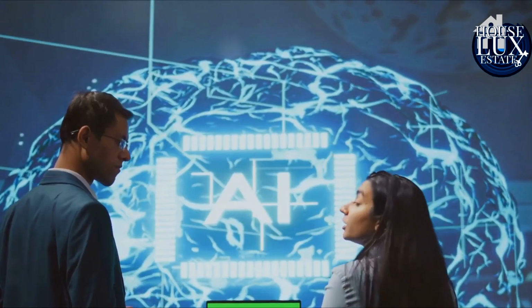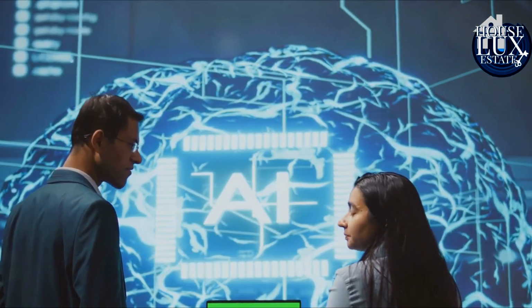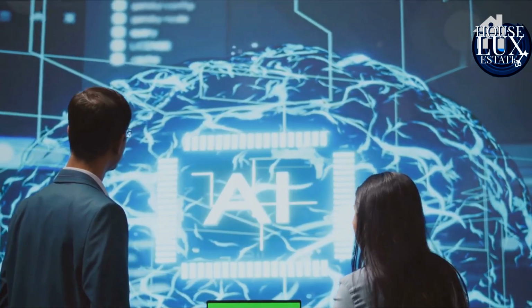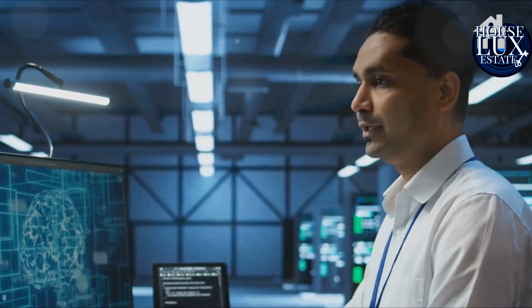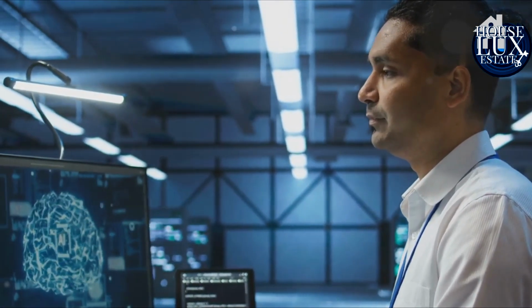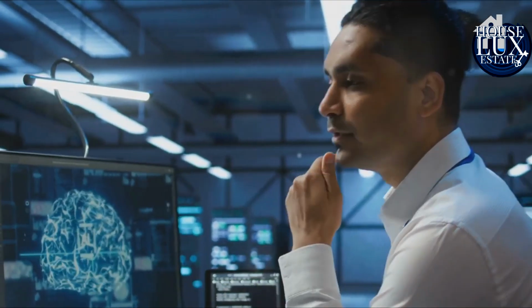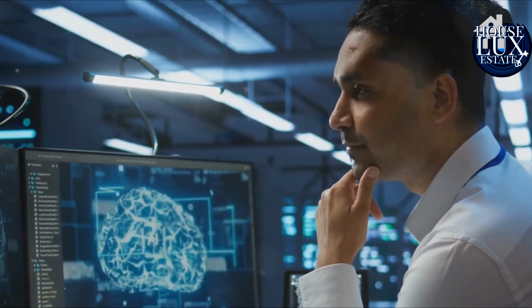Once your AI tool is up and running, it's all about continuous monitoring and adjustments to ensure optimal performance. Just like a car needs regular servicing, your AI tool needs constant fine-tuning. You'll need to keep an eye on its performance, make necessary adjustments, and provide additional training if needed. It's a continuous process of learning, adjusting, and improving.